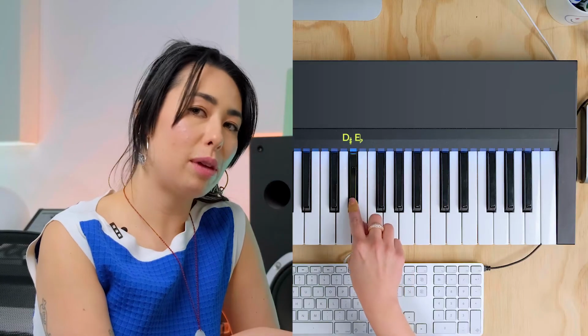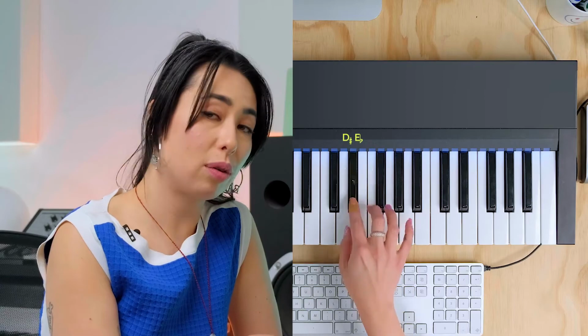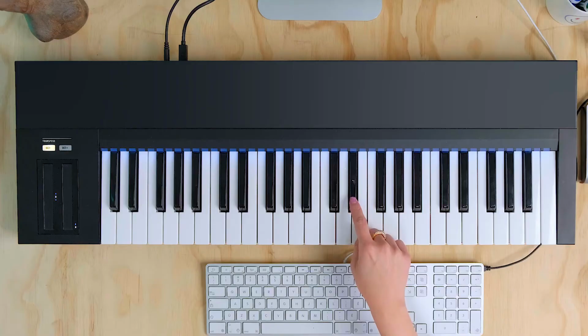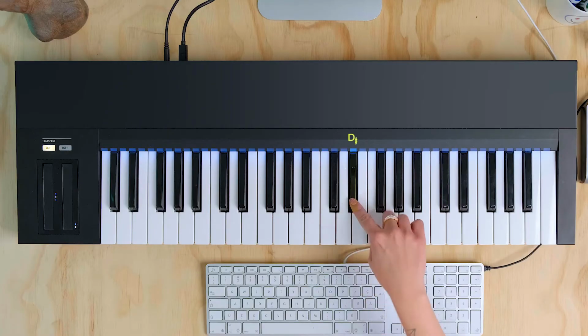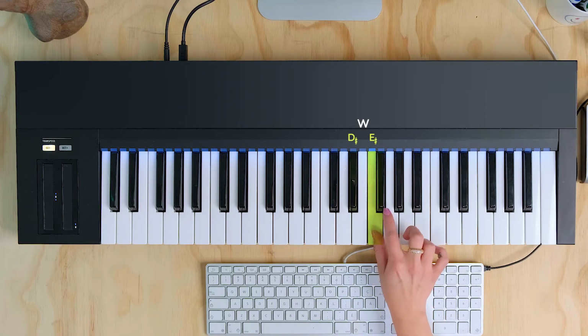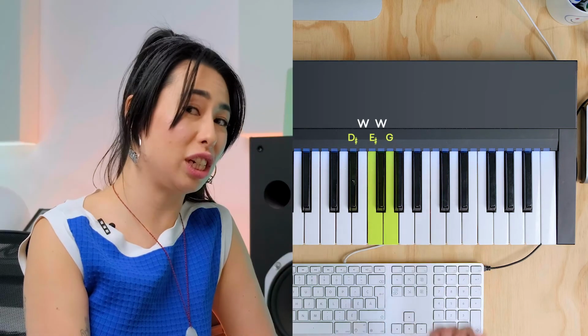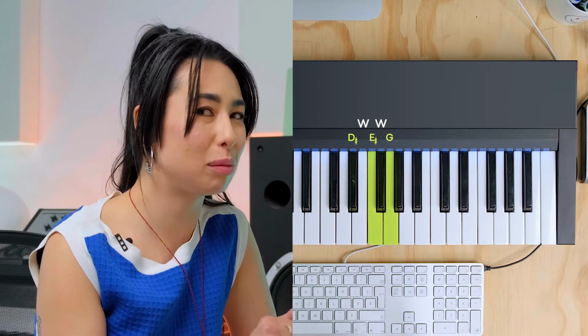Let me demonstrate this for clarity. This black key is called D sharp or E flat. Let's try to build the scale starting with D sharp. Remember, we're not going to skip or repeat any letter names. So, D sharp, whole step to E sharp, then whole step to F double sharp. That's a G. And I think this is maybe a little confusing. Let's try it with flats.